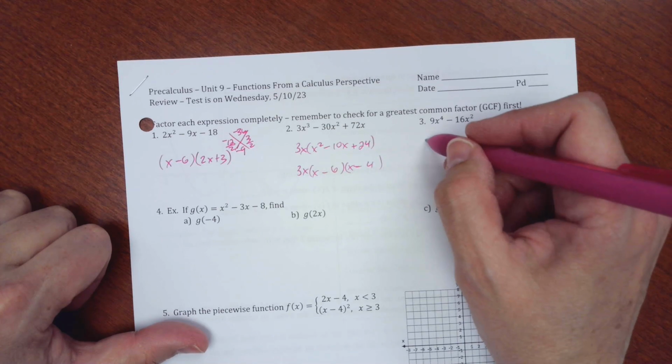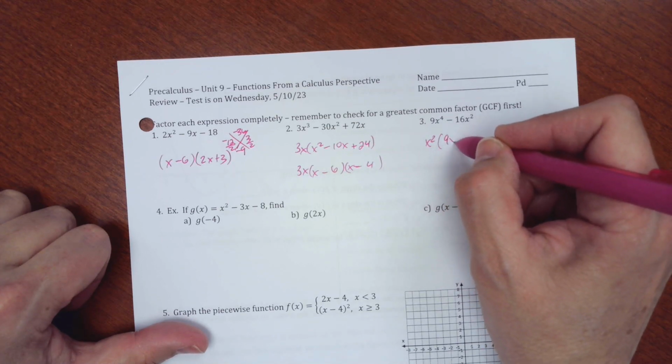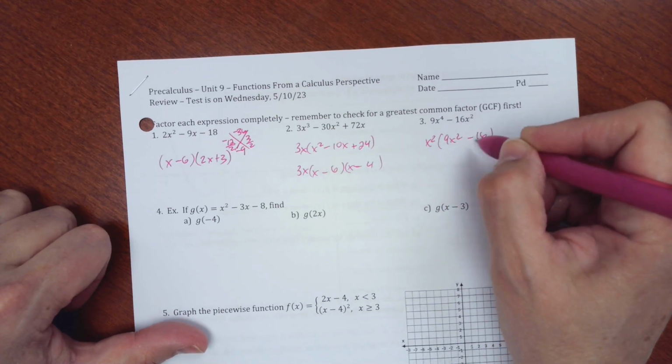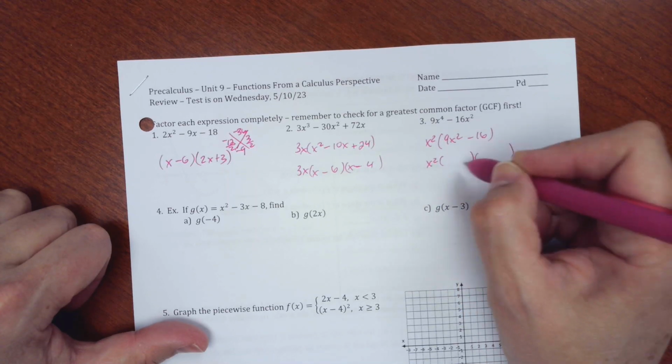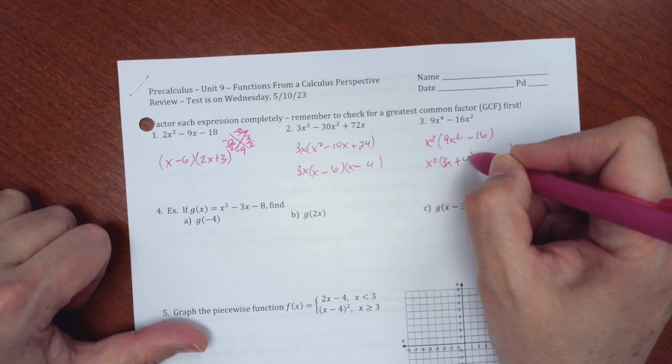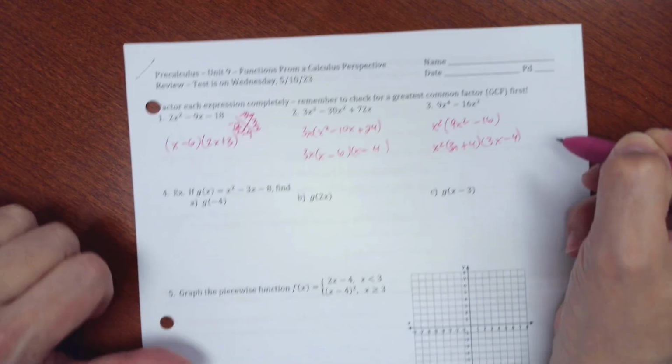Over here, they have an x squared in common, which leaves you with 9x squared minus 16. Well, this is the difference of two squares. So x squared would be 3x plus 4 and 3x minus 4.